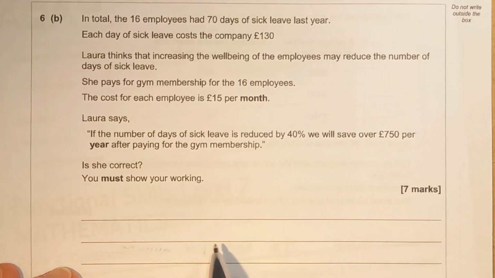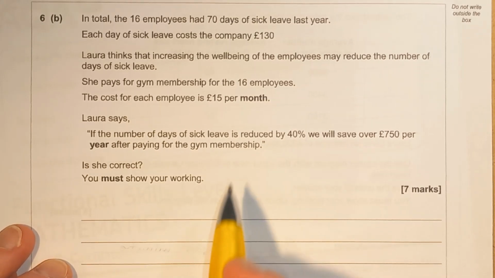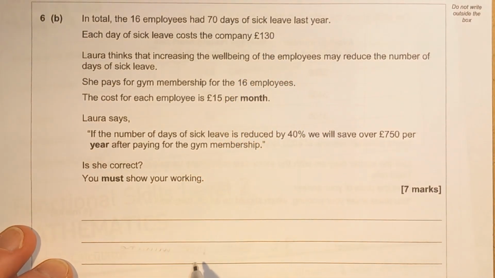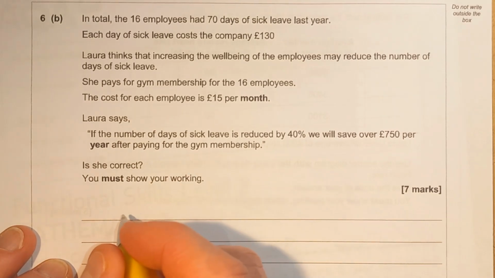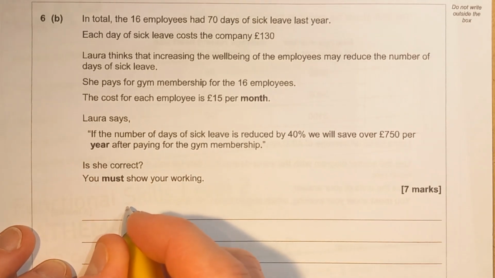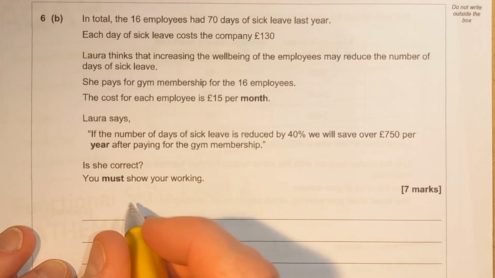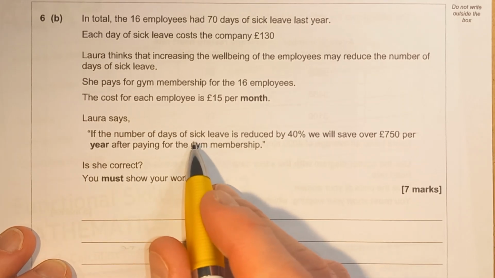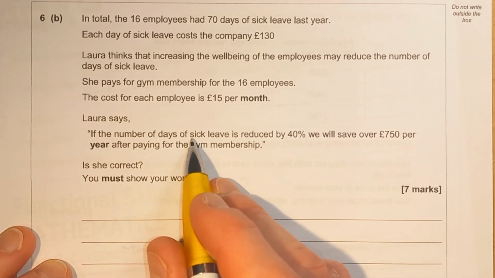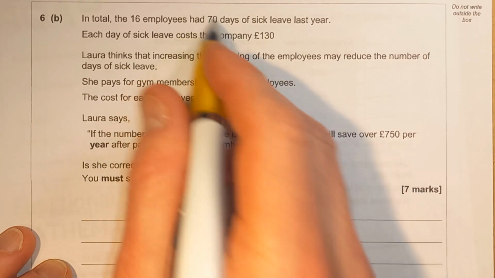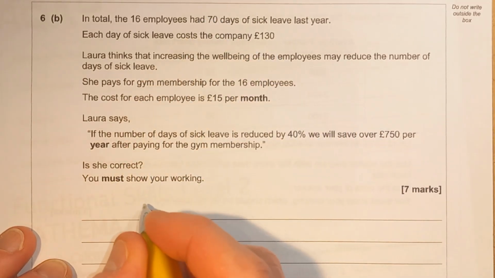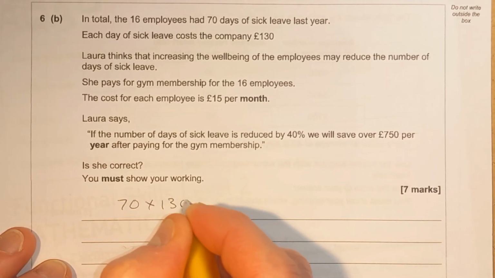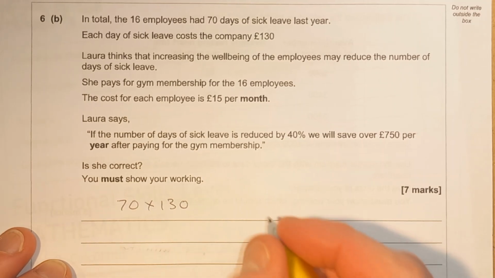So let's start off with the cost. So what we're saying is we've got 70 sick days. They're going to cost £130. Well, actually, what they're saying is if the number of sick days is reduced by 40%. Okay, yeah, let's do that first. So we're going to say we want 70 times 130. Well, what I'm going to do is ignore the zeros for now.